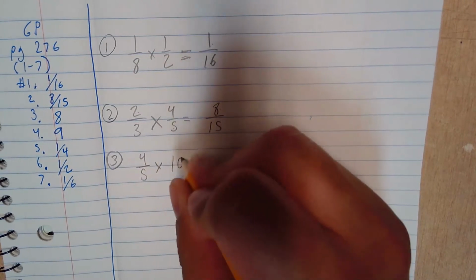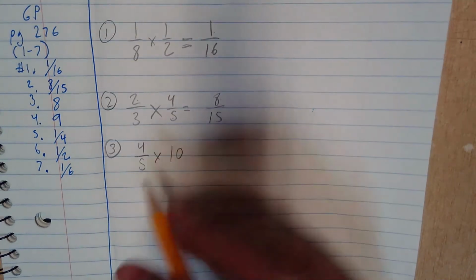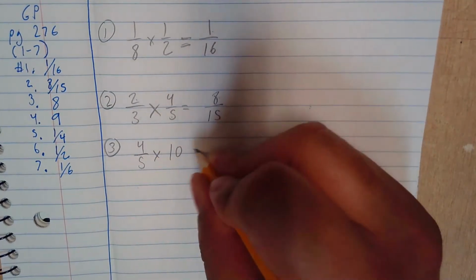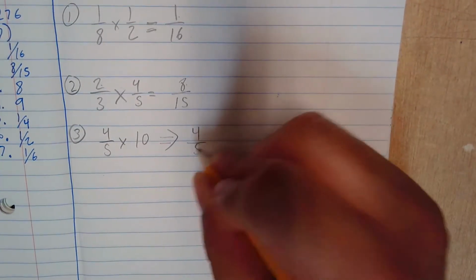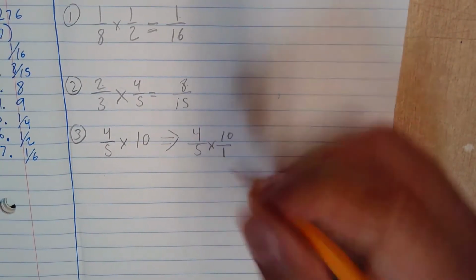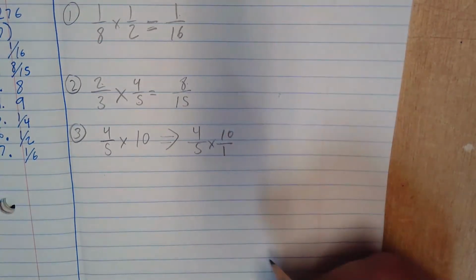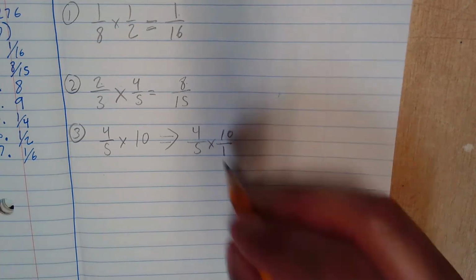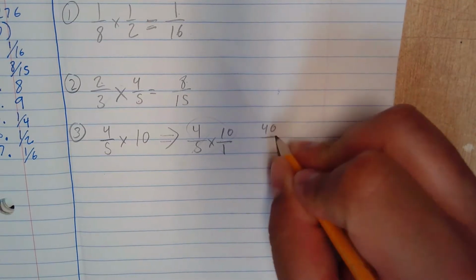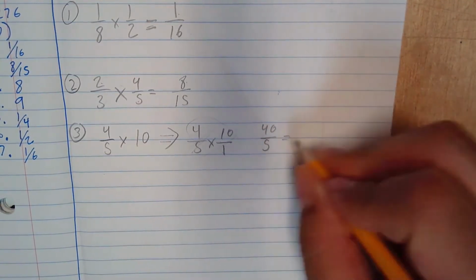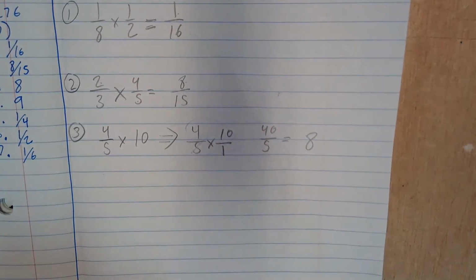4/5 times 10. All right, this kind of reviews what we did in lesson 2, where you have a whole number. I suggest you change the whole number to a fraction. Hopefully remember how to do that. You know what? I'm going to do this without simplifying. Ideally, you're supposed to check if you can simplify first. I'll actually see something. 4 times 10 is 40. 5 times 1 is 5. 40 divided by 5 is 8. The answer is 8.